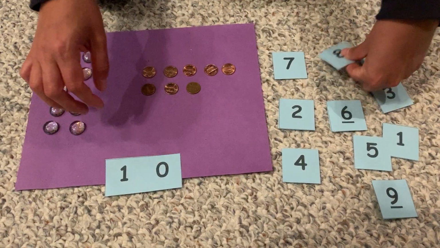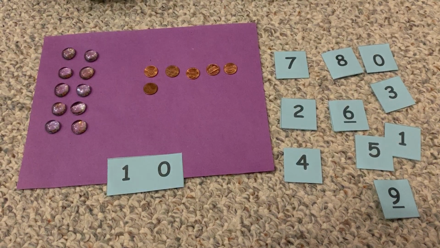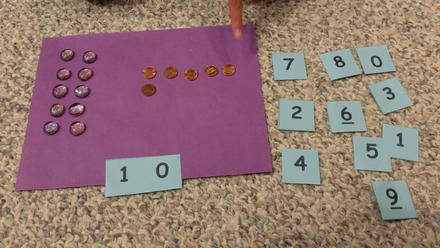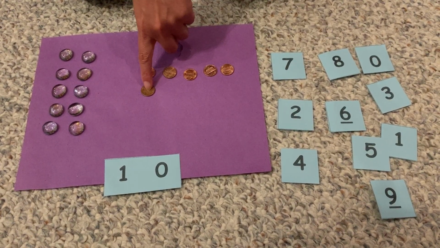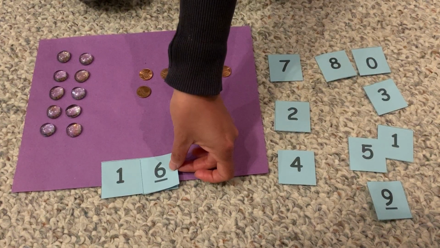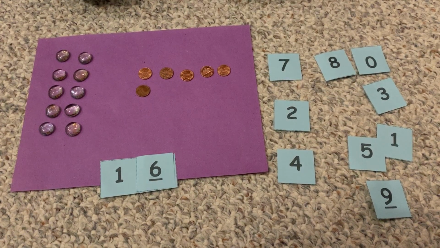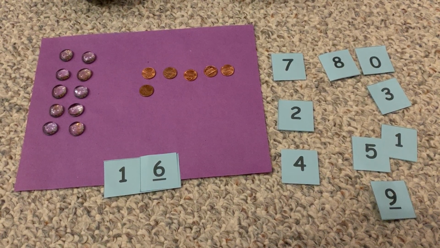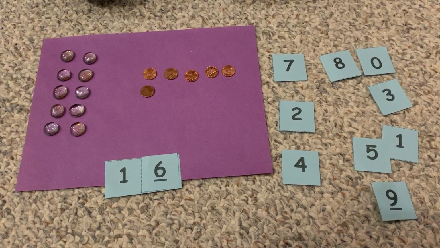Awesome, you guys. All right. What if I do that? Go ahead. 5, 6. Go ahead and find your 6 card. Remember, your 6 is a smaller number, so he sits on his bottom. That's why we have the line. I know that 10 and 6 make 16.